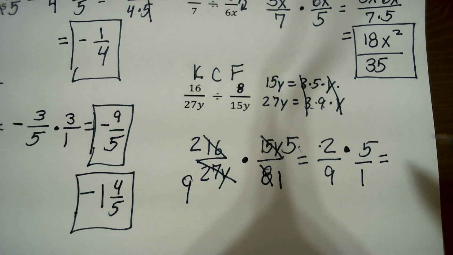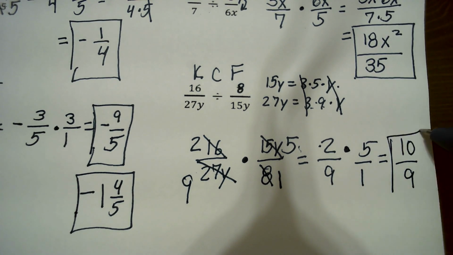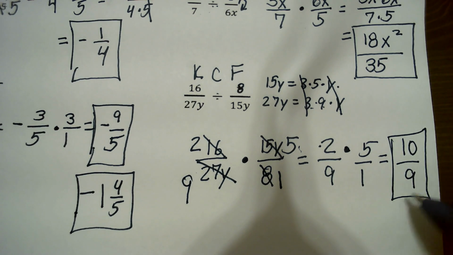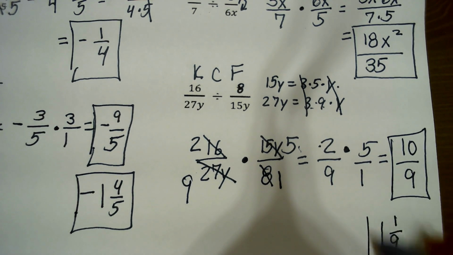We've simplified out our variables, so there's no letters left. So when we multiply, we get 10 over 9. And then we turn it into a mixed number, and we get 1 and 1/9.